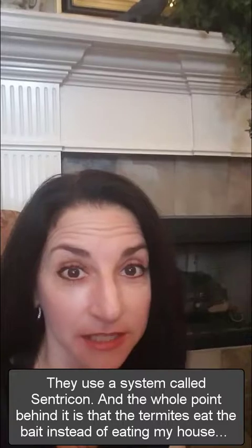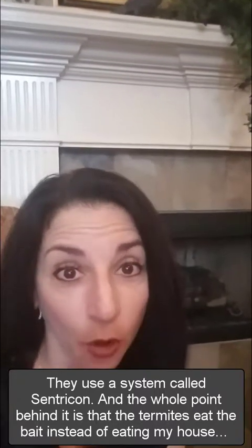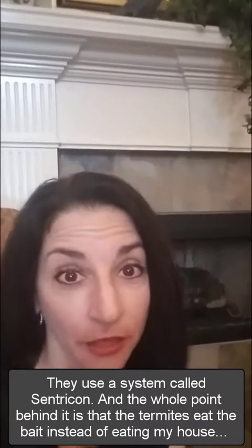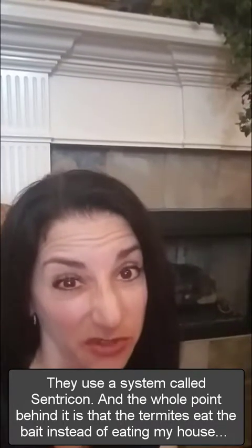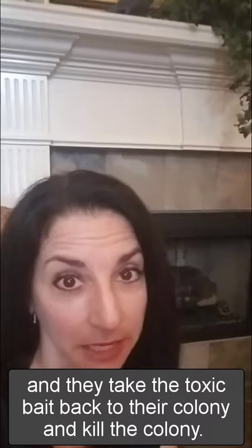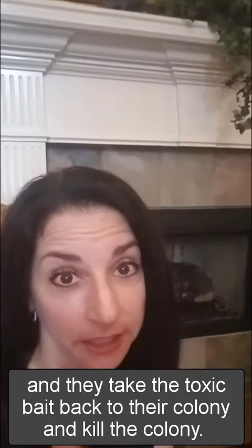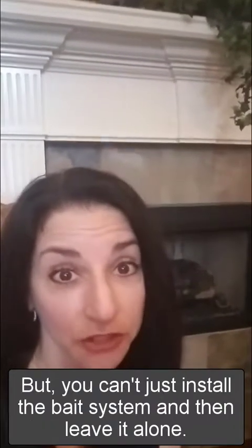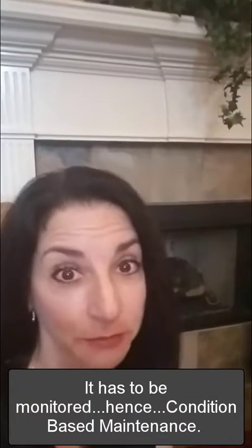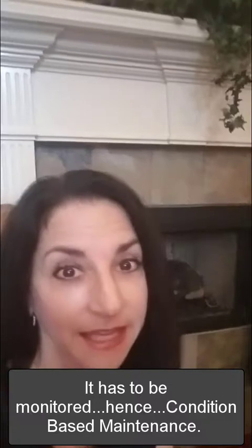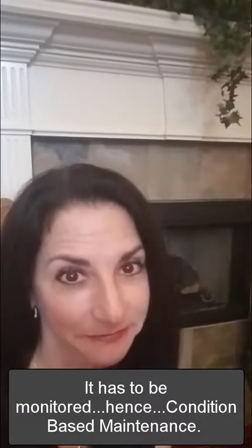They use a system called Centricon, and the whole point behind it is that the termites eat the bait instead of eating my house, and they take the toxic bait back to their colony and kill the colony. But you can't just install the bait system and then leave it alone. It has to be monitored, hence condition-based maintenance.